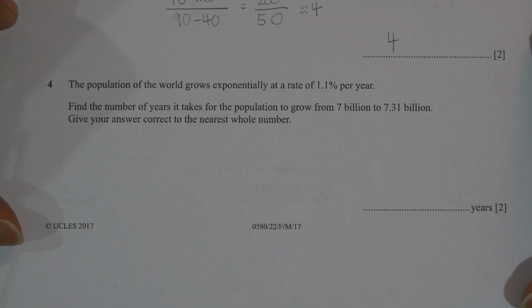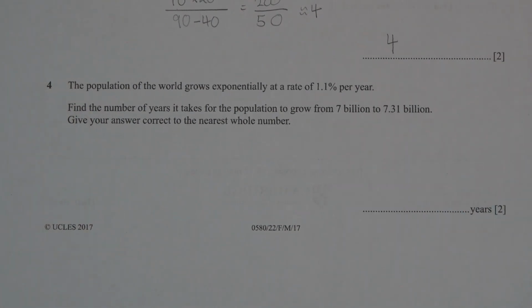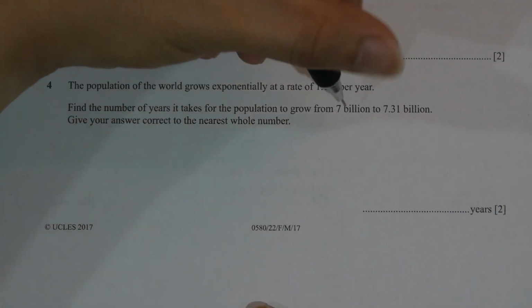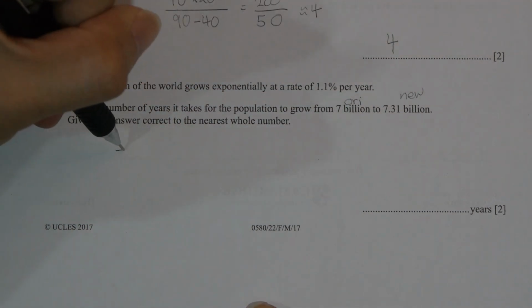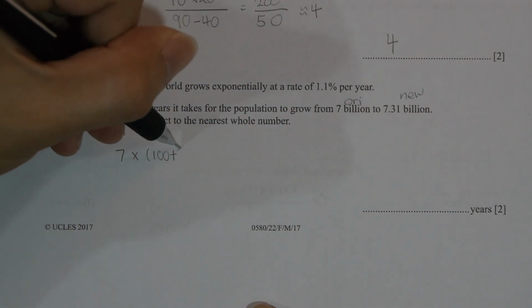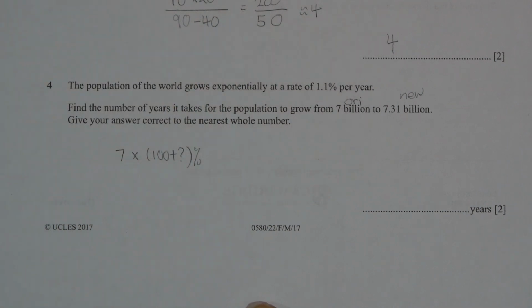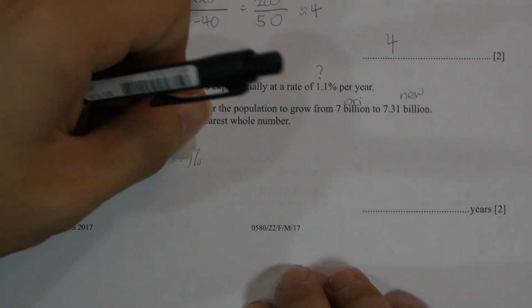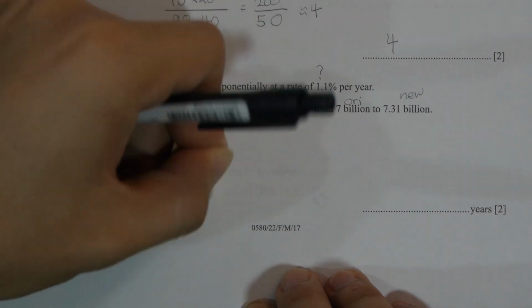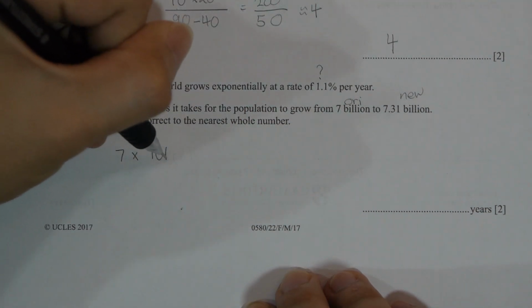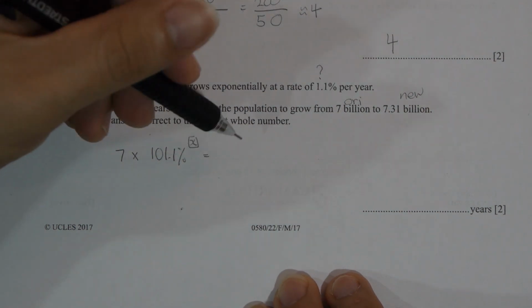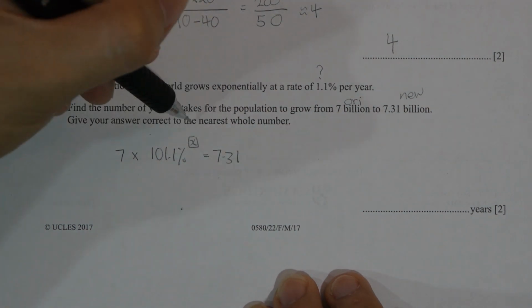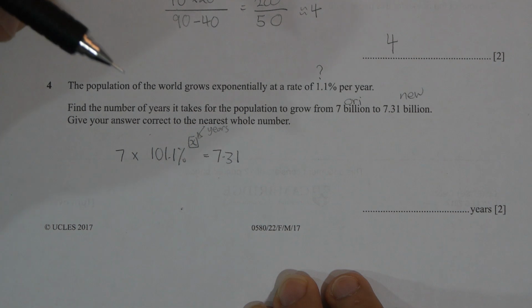Question 4. So according to the formula, original times the 100 plus the percentage to the power of year equals to new. So if we put in the information that was given by the question, you will get 7 times 101.1% to the power of unknown equals to 7.31.